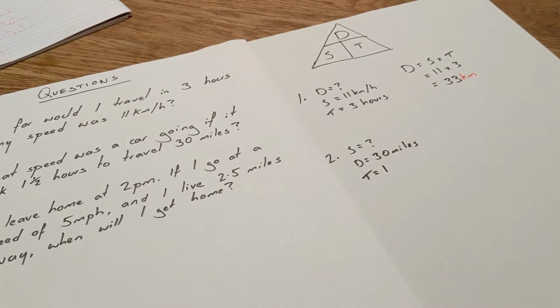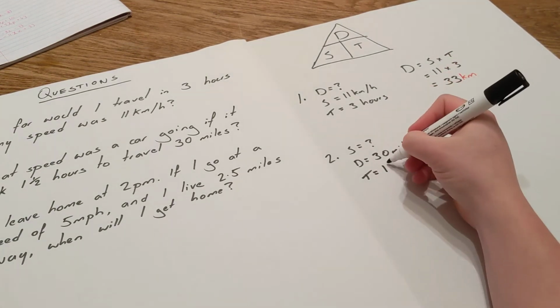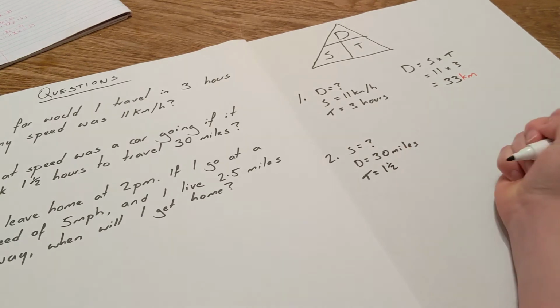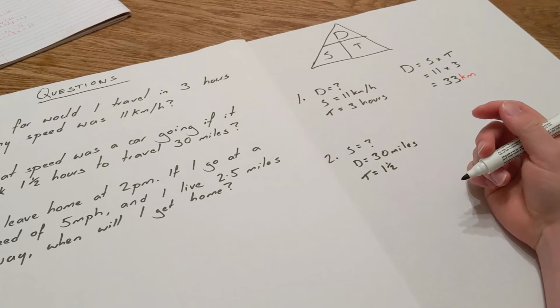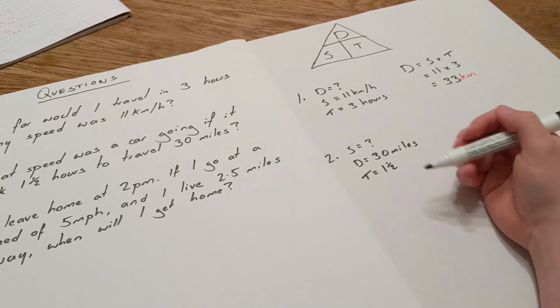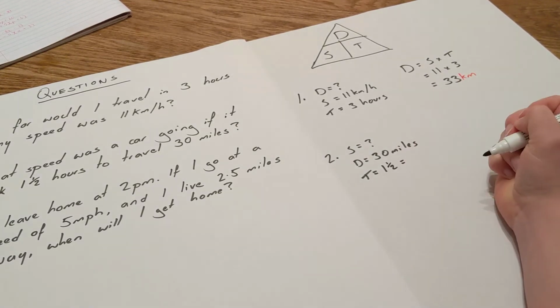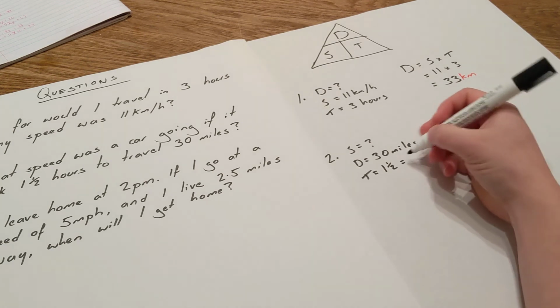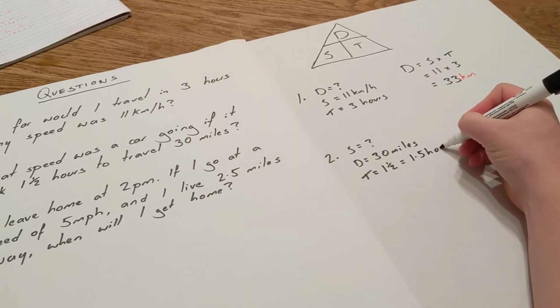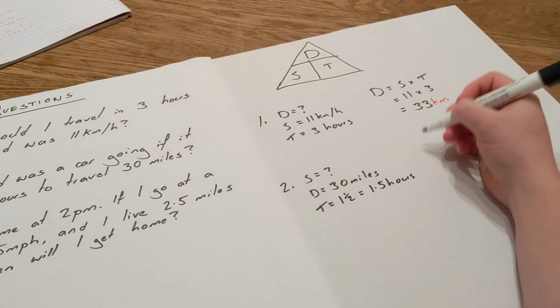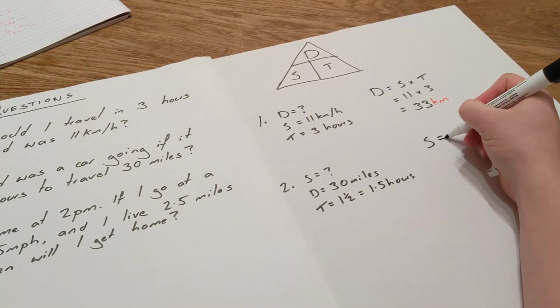Now, to make this easy, I'm not going to write it like this when I actually work it out. To make this easy for us to do on a calculator, decimals are easier than fractions. So 1.5, if you'll remember, going from fractions to decimals, that is 1.5 hours. Okay, so we're trying to work out speed.